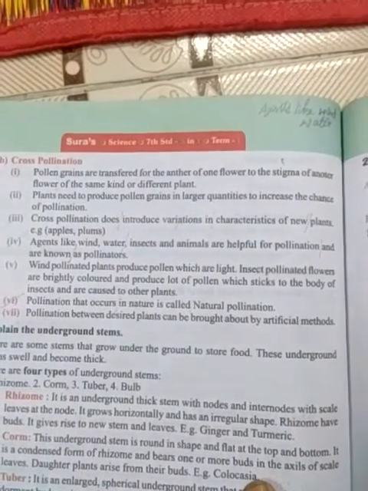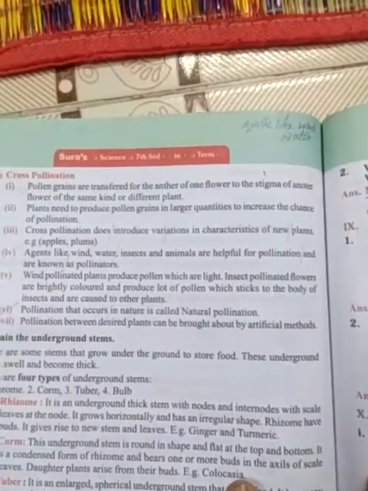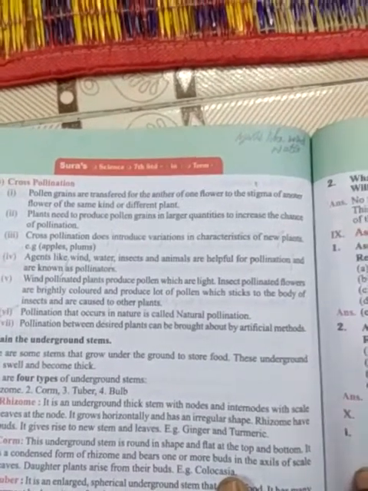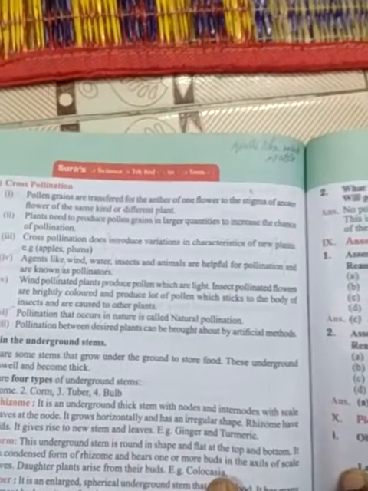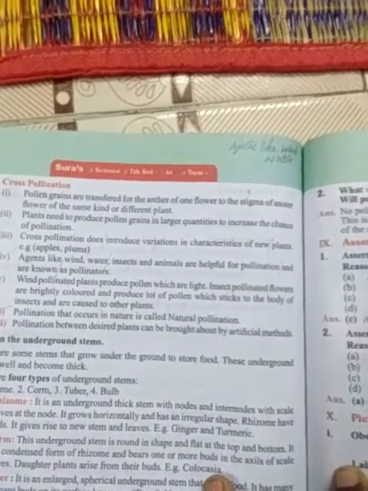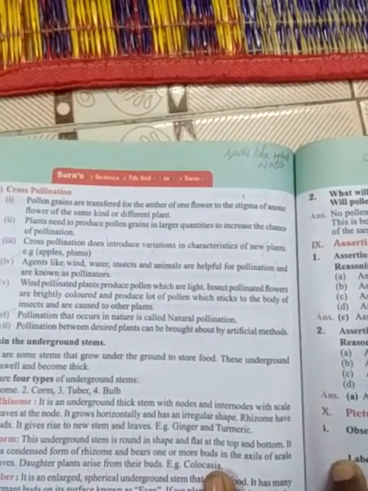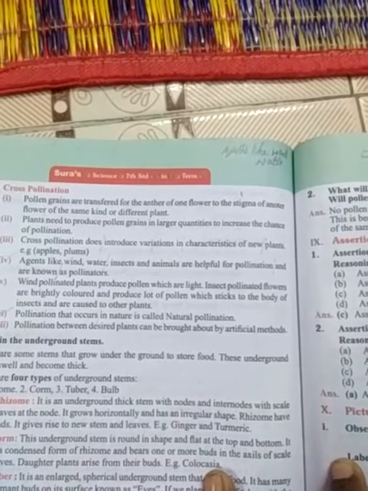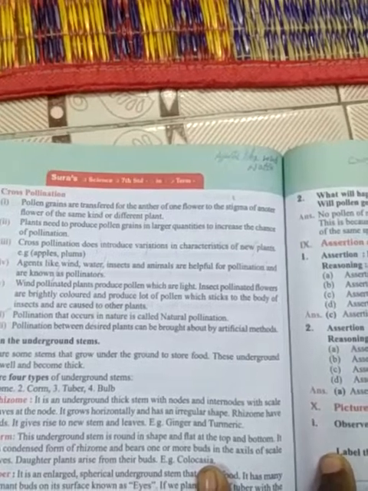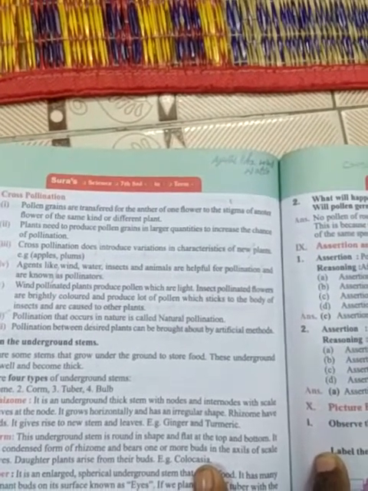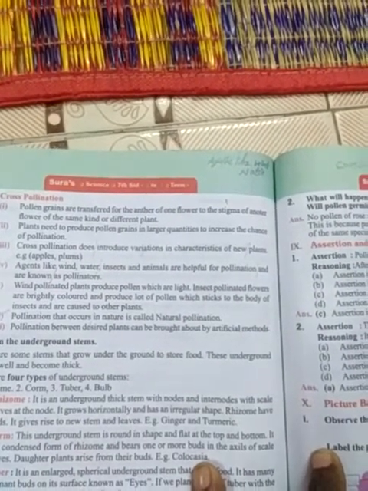So next, cross-pollination. Pollen grains are transferred from the anther of one flower to the stigma of another flower of the same kind or a different plant. Plants need to produce pollen grains in larger quantities to increase the chance of pollination. Cross-pollination does introduce variation in the characters of the new plants.